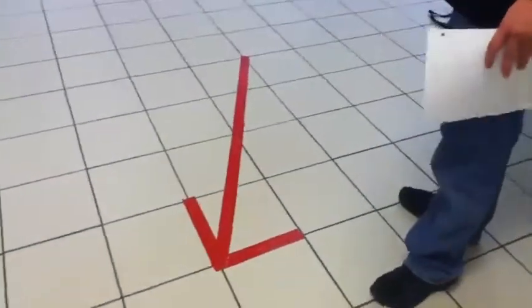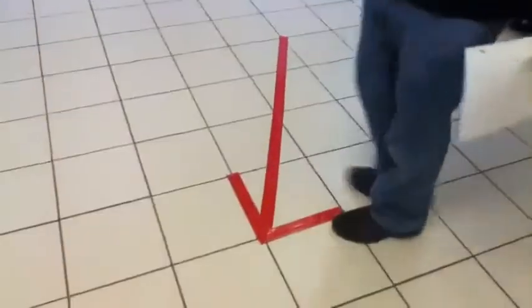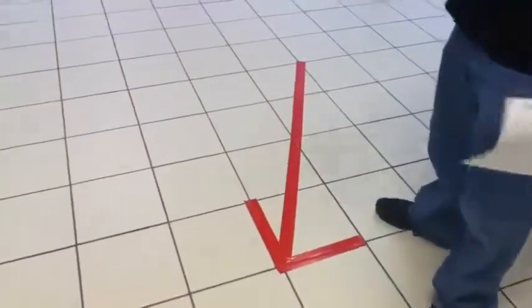Okay, so our section is 3.4, slopes of lines. What we did is we drew this little graph with duct tape on the floor. These are just to show that's the area the graph is. This is the actual line.